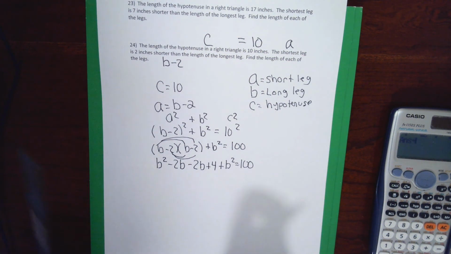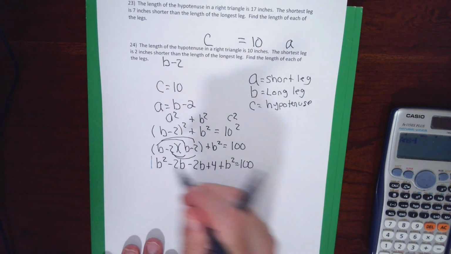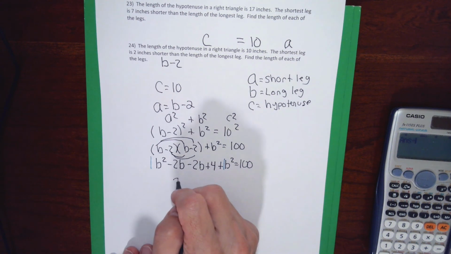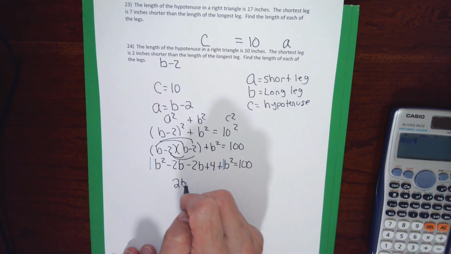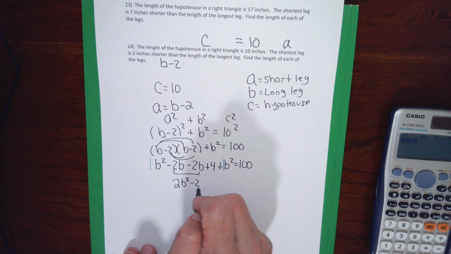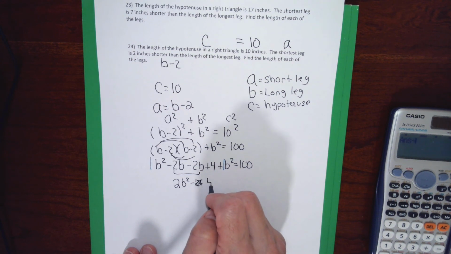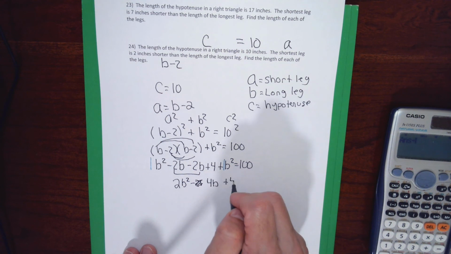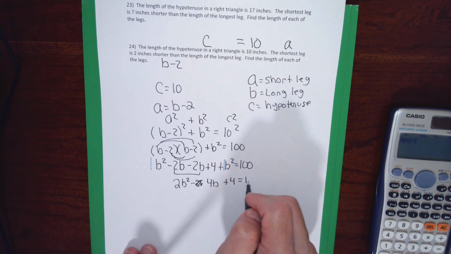Combine like terms on the left-hand side. I'm going to add the 1b squared and 1b squared and get 2b squared. The minus 2b's are both negative, so I'm going to combine those and get a minus 4b. Still have the plus 4, still have the equal 100.